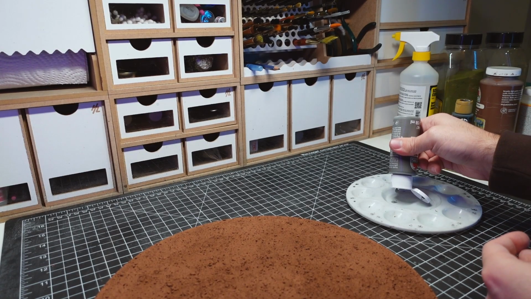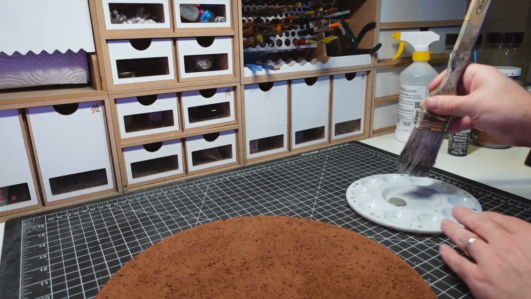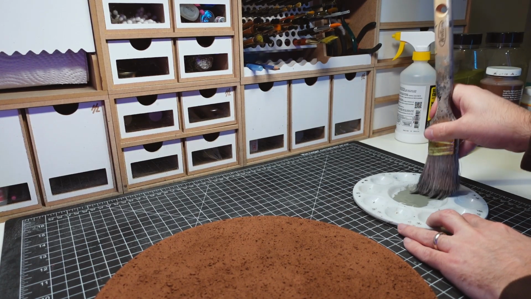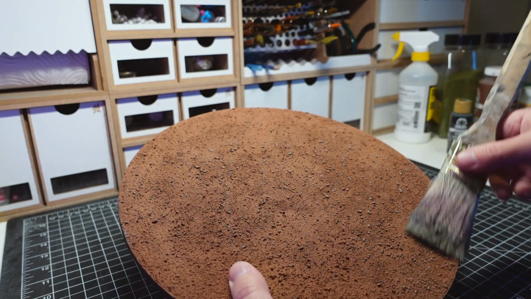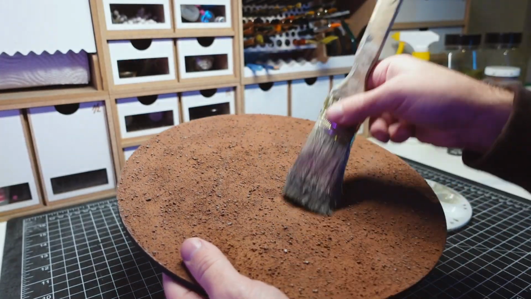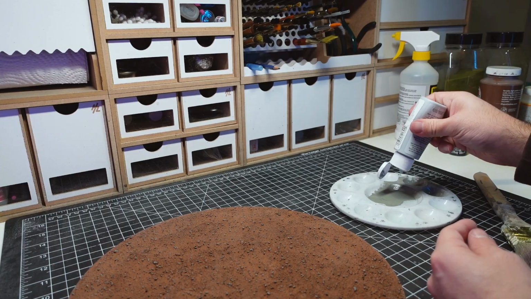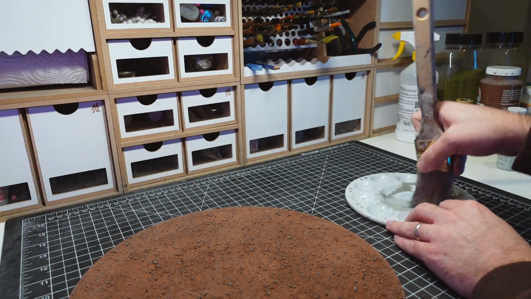I'm going to be using gray to bring out the larger grains of the sand and make them look like miniature rocks. This is applied using a dry brush method, making sure that there's only enough paint on my brush to hit the most raised parts of the board. I then add an even lighter gray into the mix and apply this to the ground, with the final result looking like this.